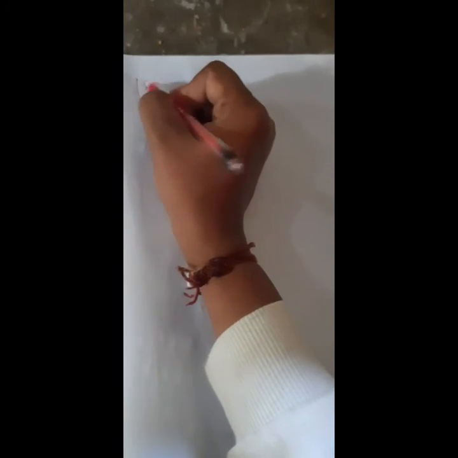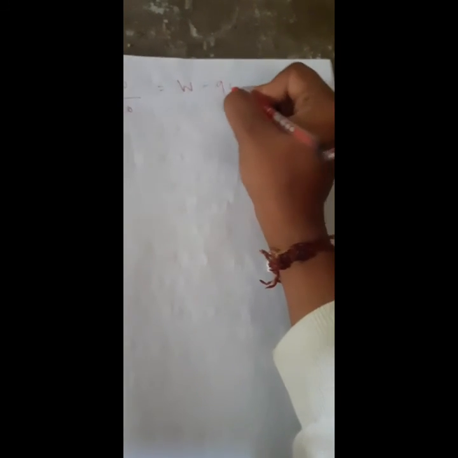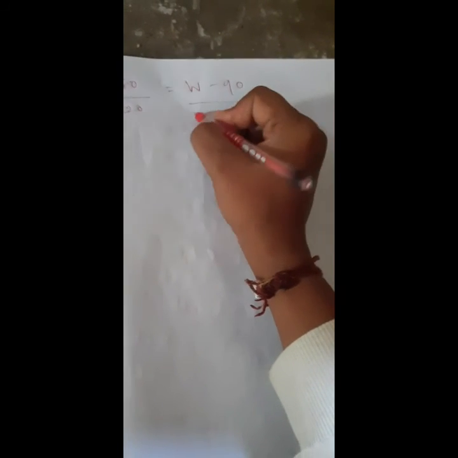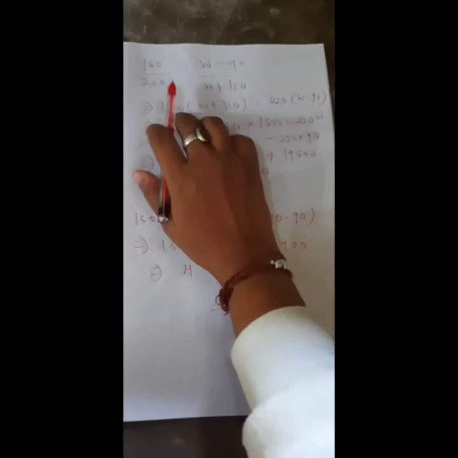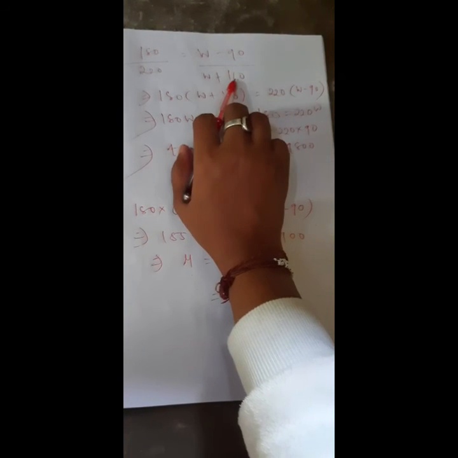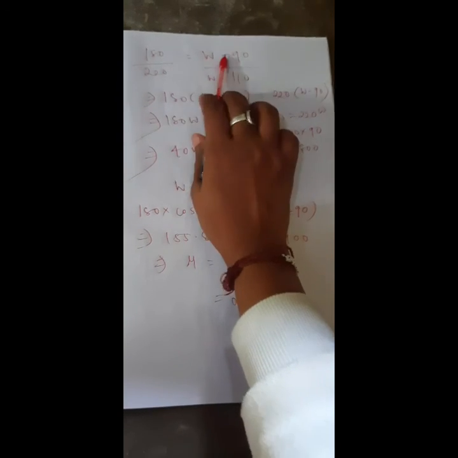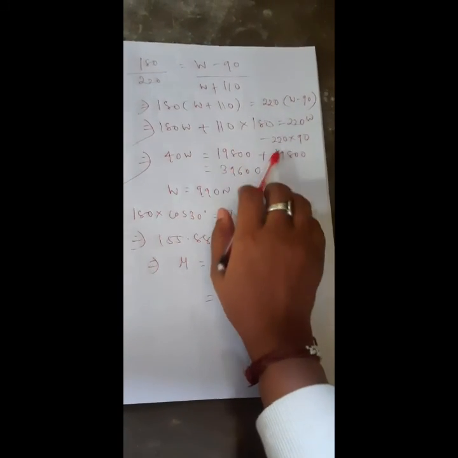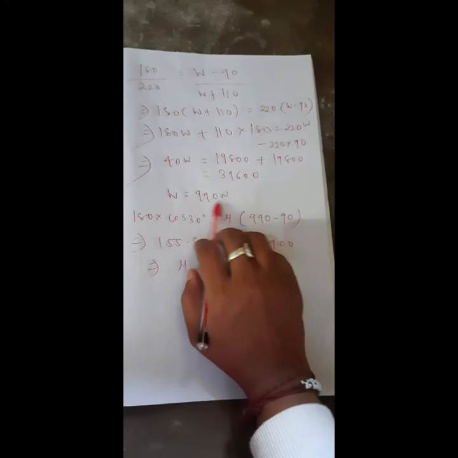So 180 divided by 220 equals (W minus 90) divided by (W plus 110), since 180 sin 30 is 90 and 220 sin 30 is 110. We cross multiply, solve this equation, and we get the W value as 990 Newton.